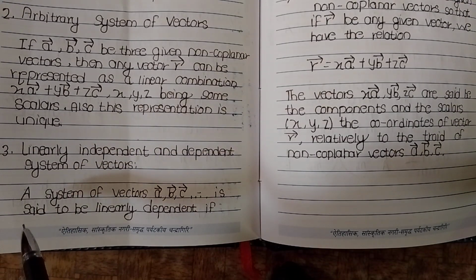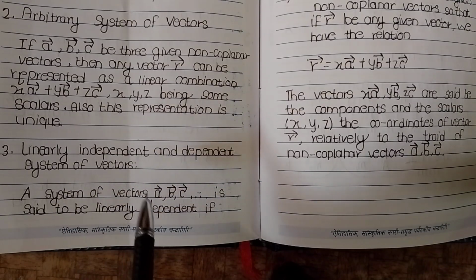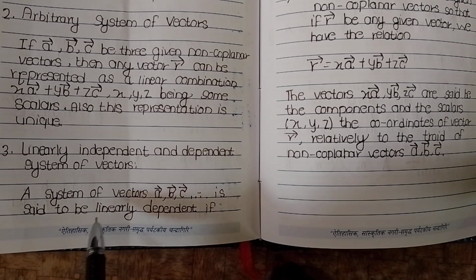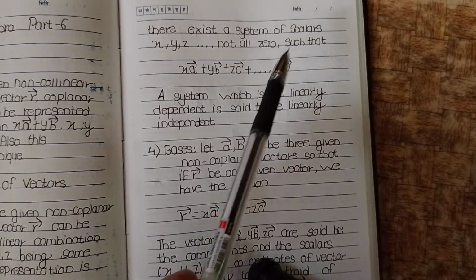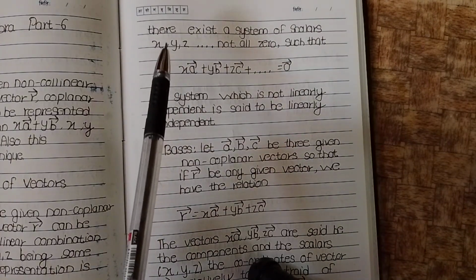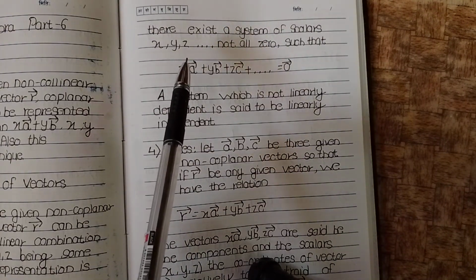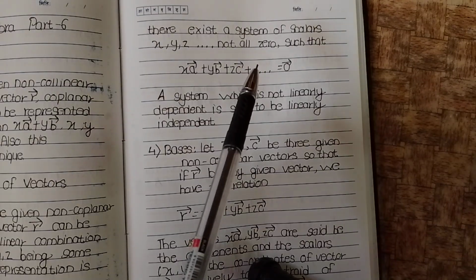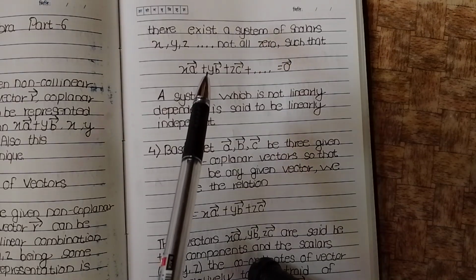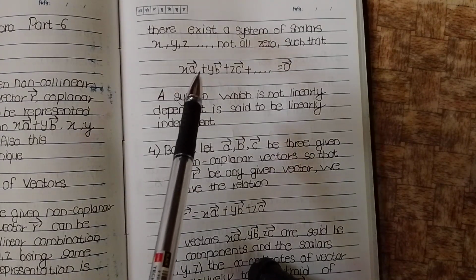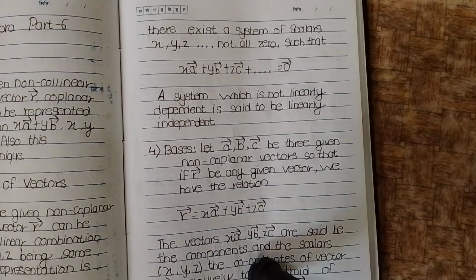A system of vectors A vector, B vector, C vector, and so on, is said to be linearly dependent if there exists a system of scalars X, Y, Z, not all zero, such that X A vector plus Y B vector plus Z C vector plus so on is equal to 0 vector.